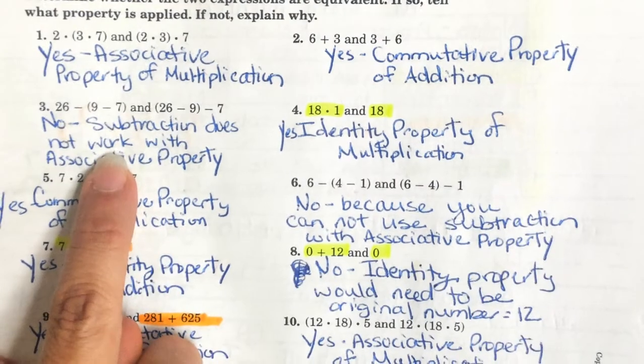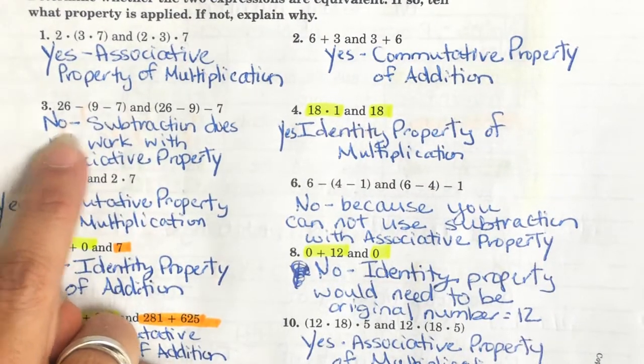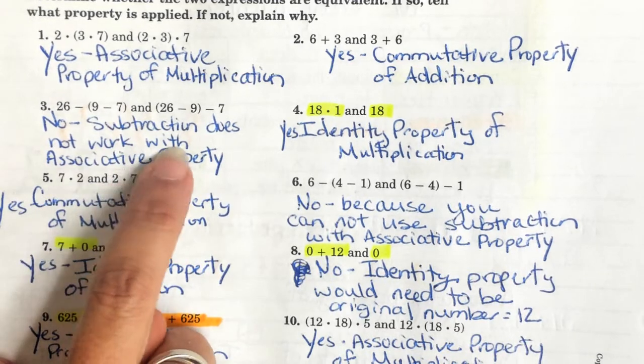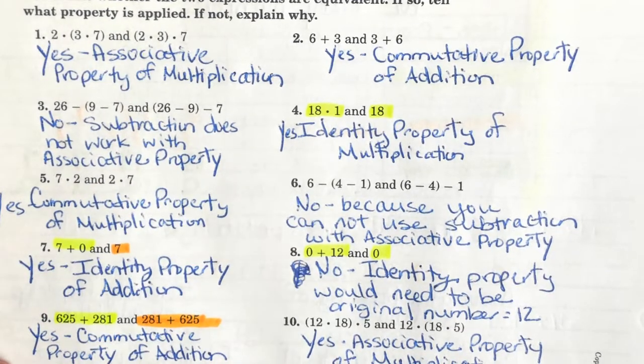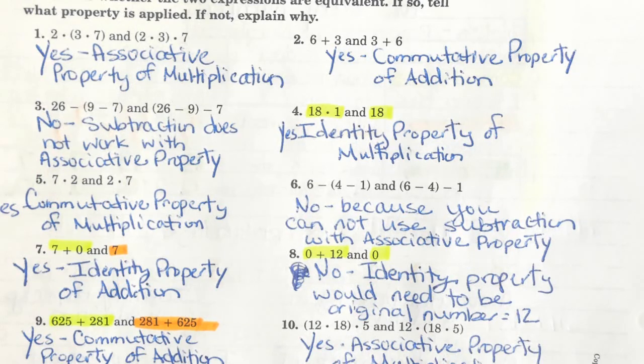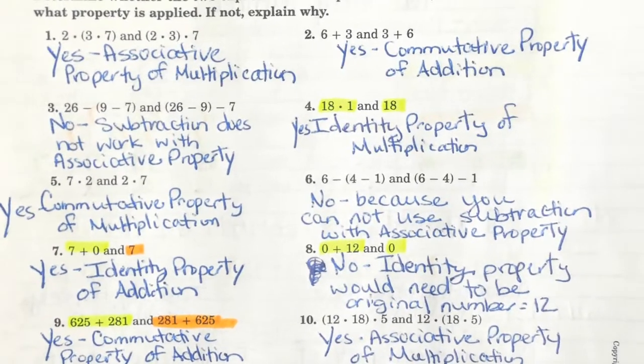Here's one they tried to trick you on. Is this one equal? Well, no, because subtraction does not work with the associative property. All of you, listen. On the no ones, we slide it over just a drop. On the no ones, like number 3, number 6, number 8, your answer might be a little different than mine, like your explanation, but you've got to have explanations, guys. We're going to be taking off points if you just tell me yes or no, you wouldn't get full credit. And if you just say identity property, I need identity property of addition, or whatever.